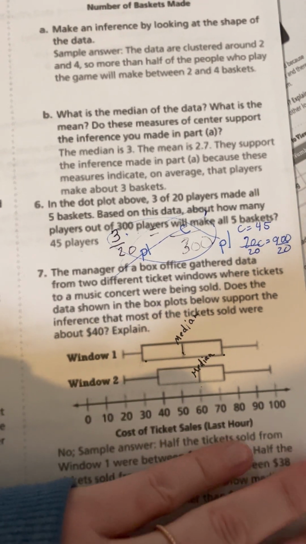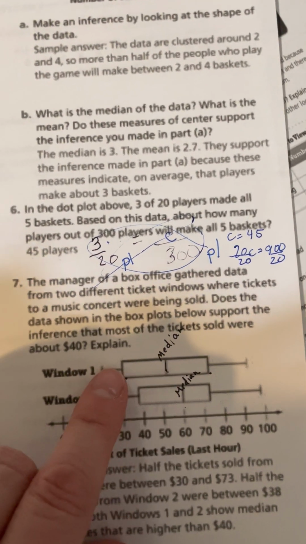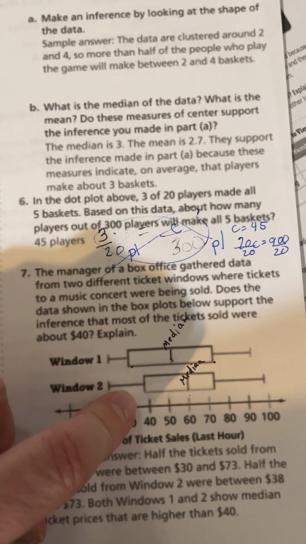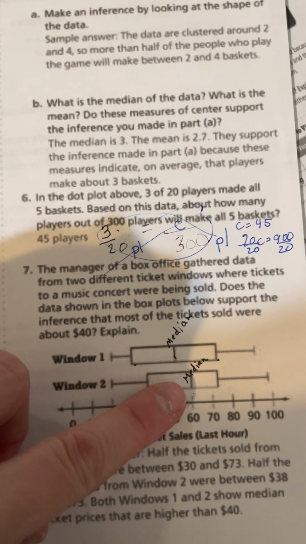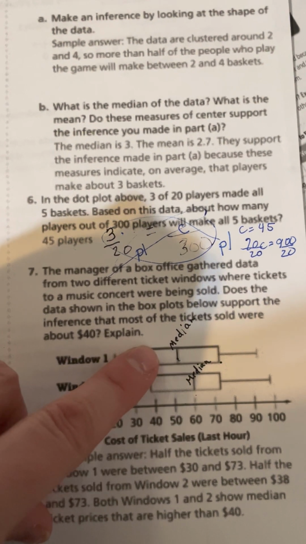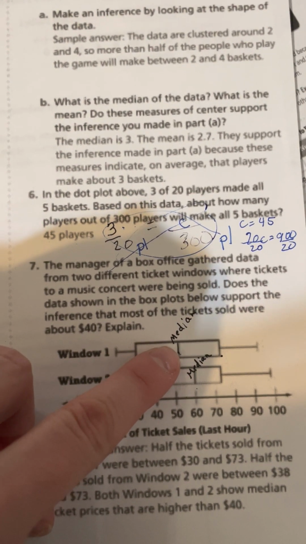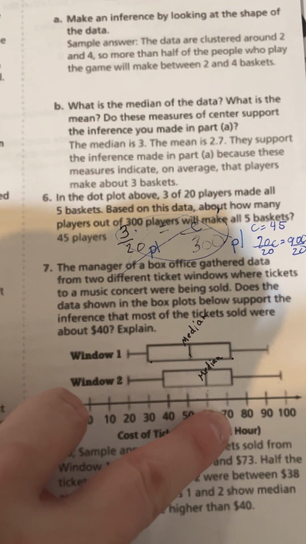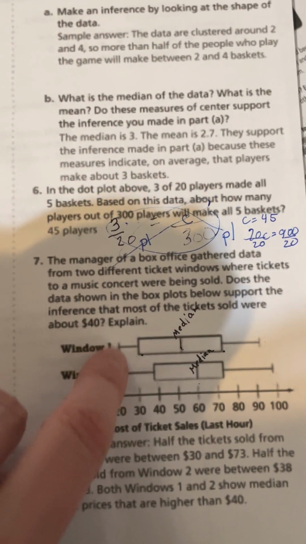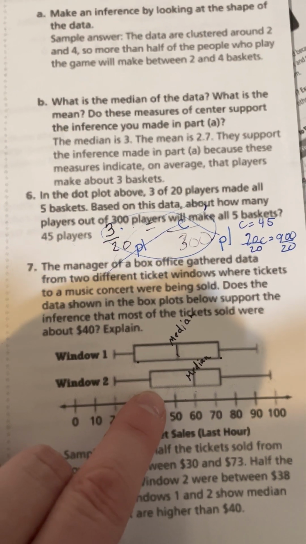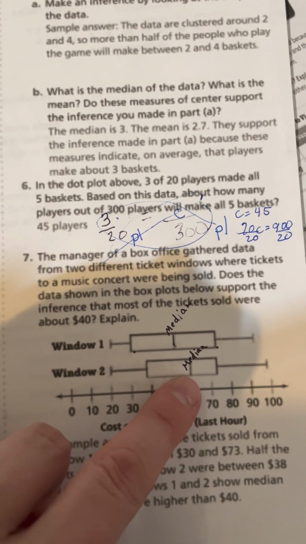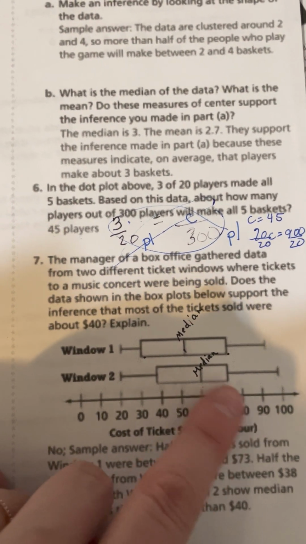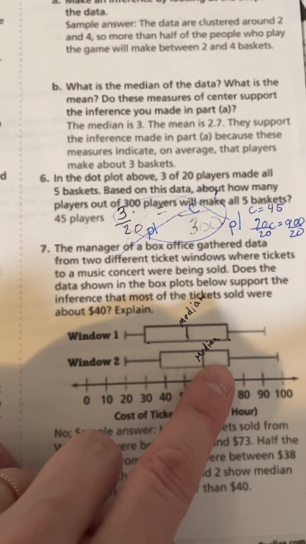So look at the middle price, 60, 50. You know the first half of the data is in this box. So the first half of the data in window 1 is between $35 and $50. And that's about even. See how the box is about half? And the second half is between $50 and $70. That's about even. But window 2, the first half of the data is between $40 and $60, which is most of it. And then the second half is between $60 and $70, which is only a little bit.